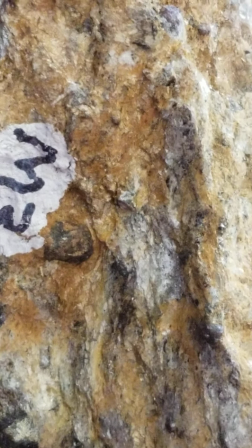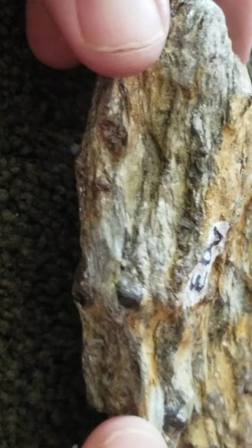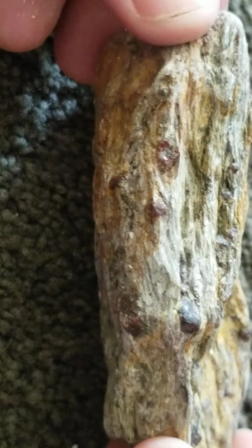It gives the rock an overall kind of light color, and the mica minerals in this case are sort of laid in like shingles or fish scales, and that's what gives the rock this sort of layered appearance.